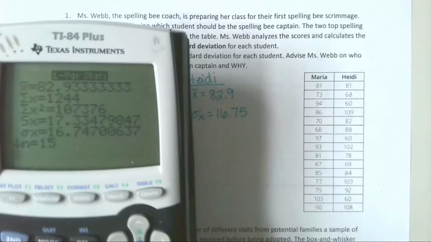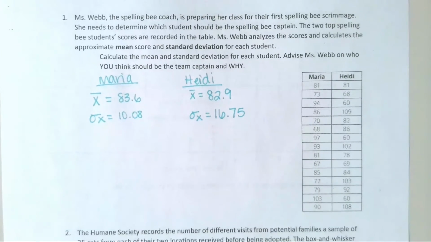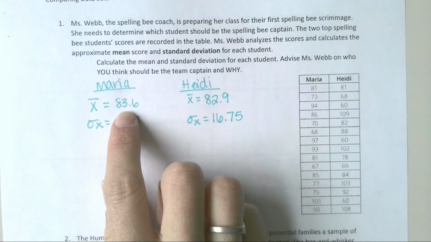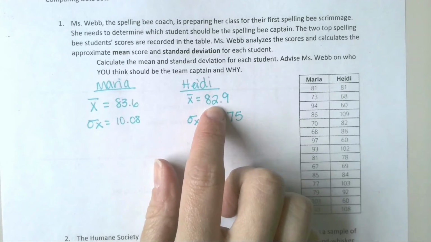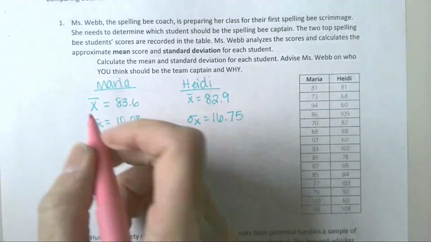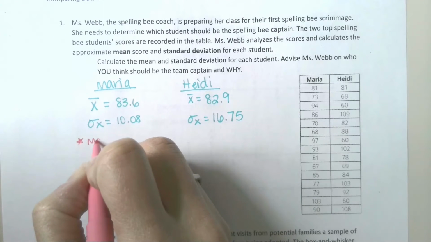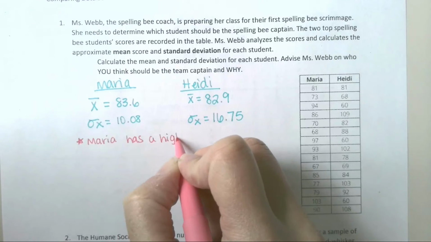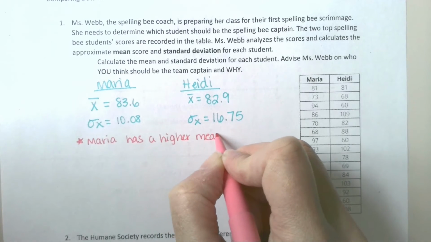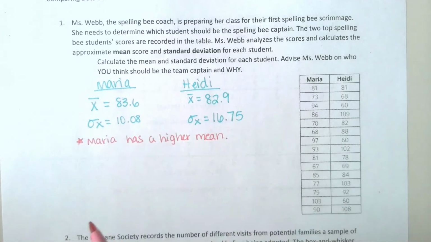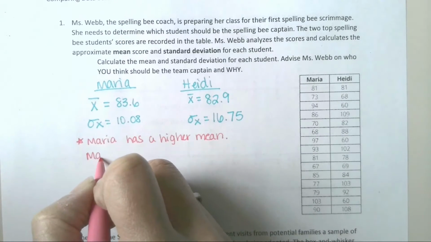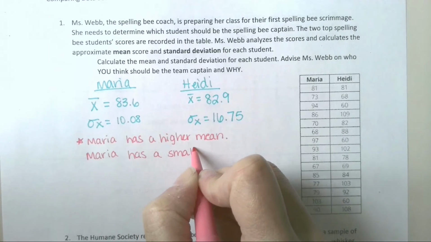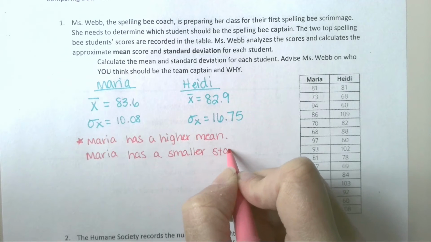So now that we have that, let's talk about what these values mean in the context of this situation. Maria has a higher average at 83.6 versus 82.9. So I'm just going to make a little note down here. So Maria has a higher mean, or a larger mean. Maria also has a smaller standard deviation.